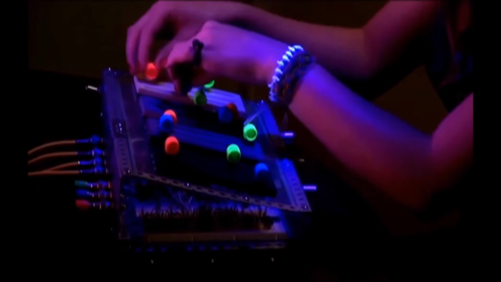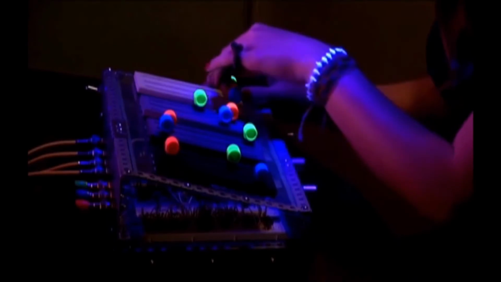Rob, who has worked as an engineer with CBS for the past 30 years, has also recently created a new HD video synth for the next generation of video artists.